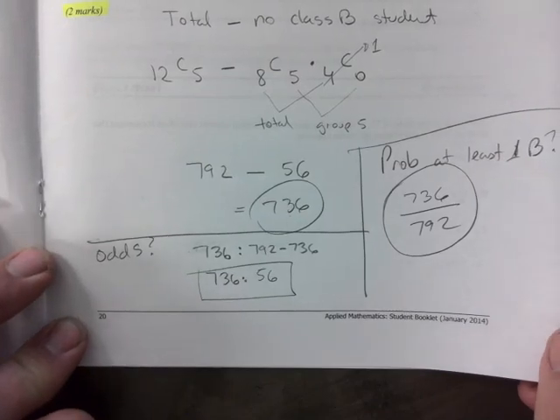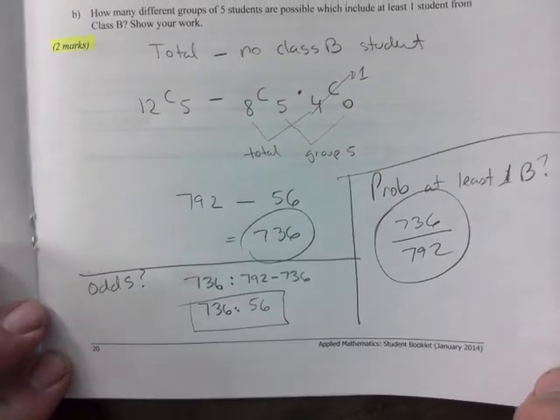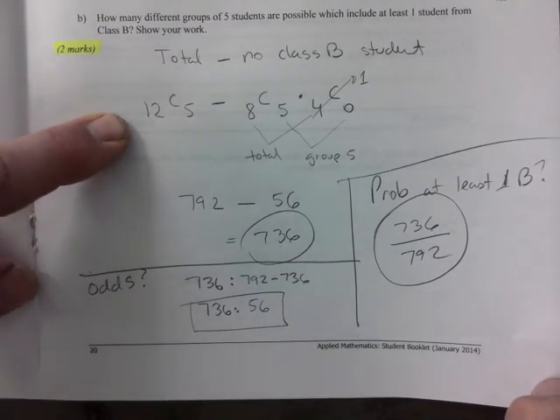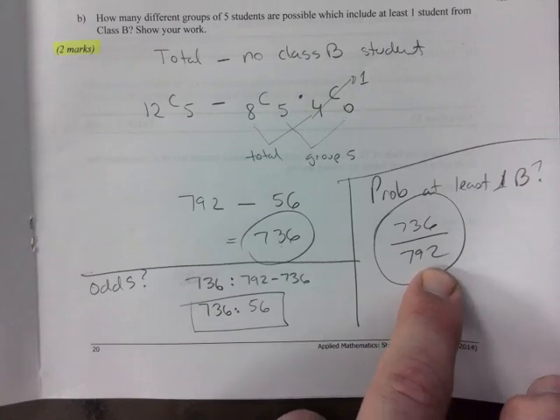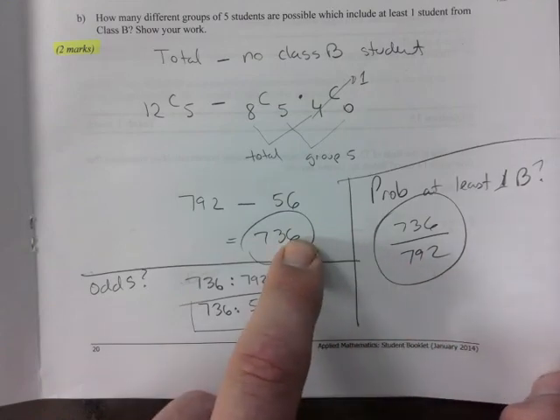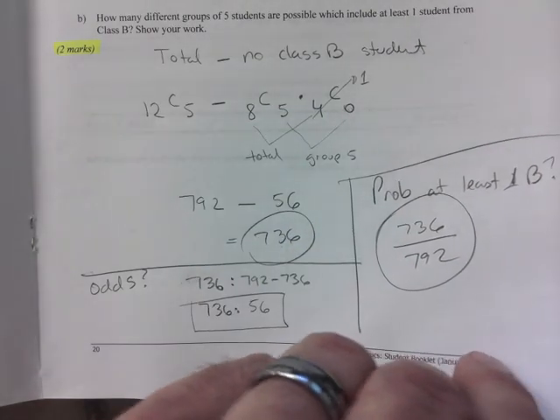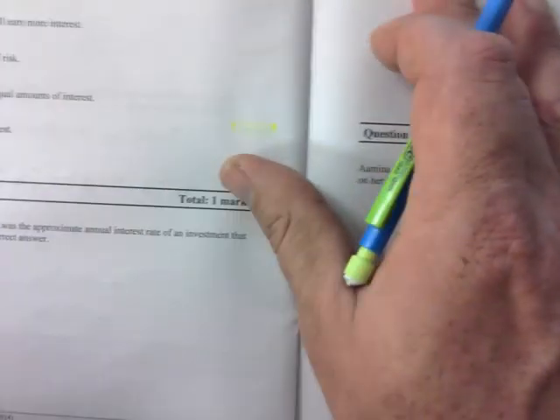Chances that they're going to do that are low because you're already doing quite a bit of work. It is very likely that they go with probability instead of number of, so you just have to watch out. Okay, keep going. Financial mathematics, so we're done with probability.